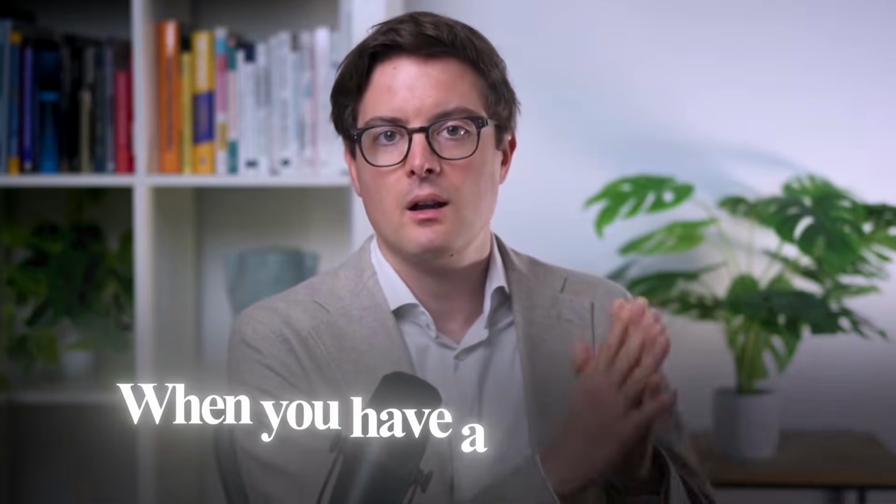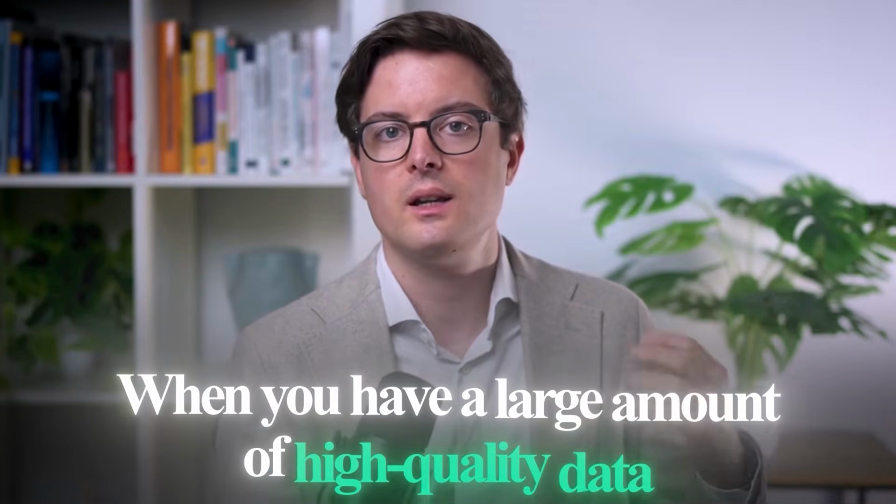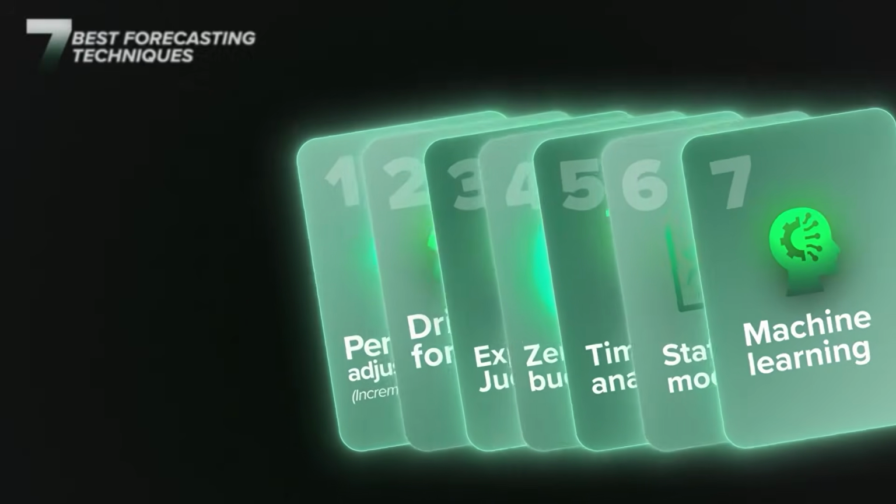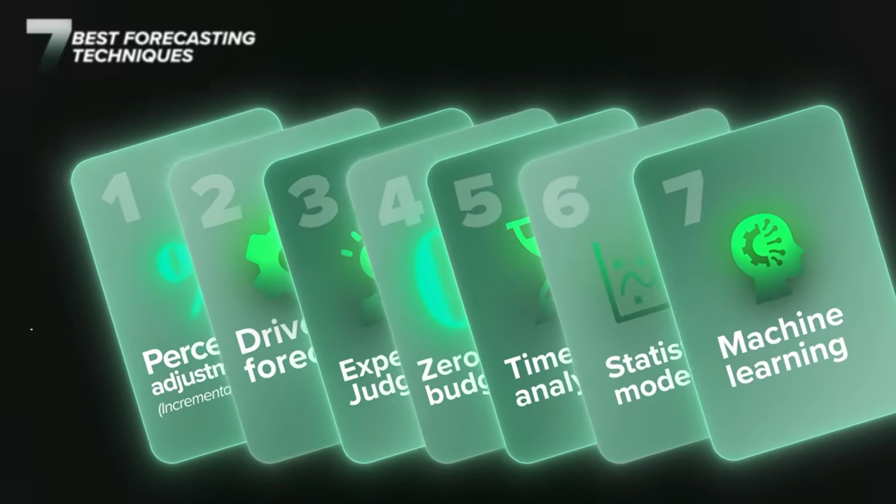So when do you use a machine learning model? When you have large amounts of high quality data and you use it in combination with one of the other techniques, especially driver-based forecasting. It's a great combination with machine learning because they have almost opposite advantages and disadvantages. And there you have it. The 7 best forecasting methods for finance professionals.